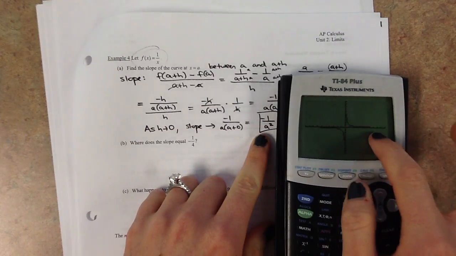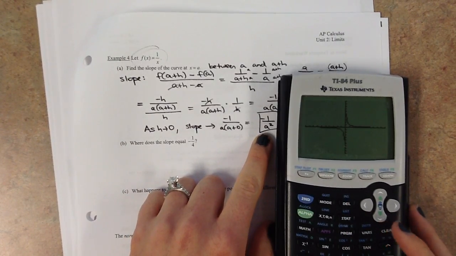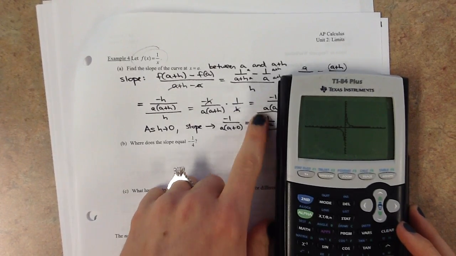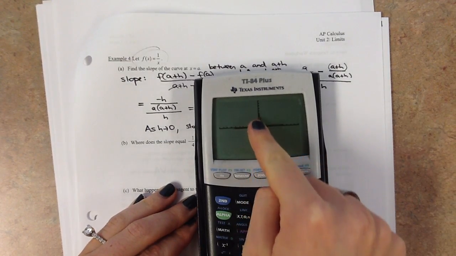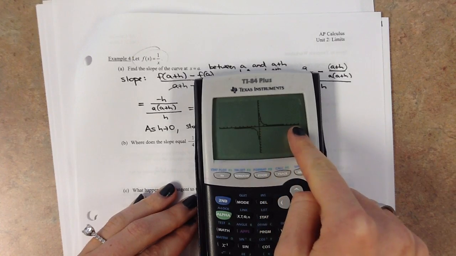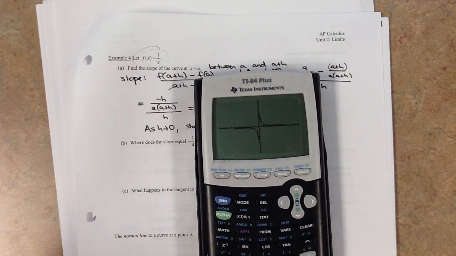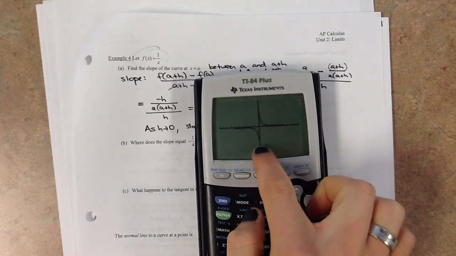So say I plug in 1, that would be negative 1 over 1 squared, which would be negative 1. If I plugged in 2, that would be negative 1 over 4. If I plugged in 3, that would be negative 1 over 9. So you can see that's pretty much what's happening. Even after I get past 1, that slope is pretty much nothing. So you can see that that's going to be a good formula for the slope, no matter what I plug in for a. And then over here, basically the exact same pattern is happening.